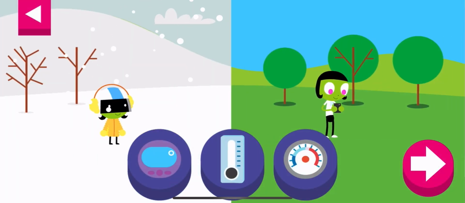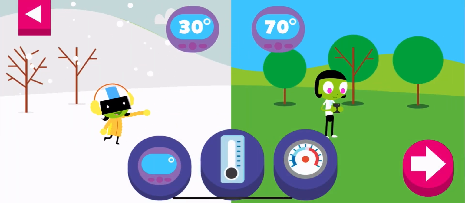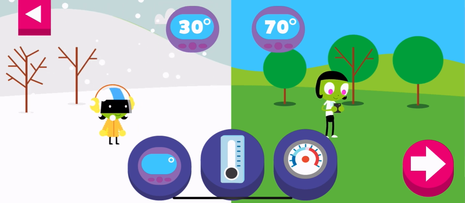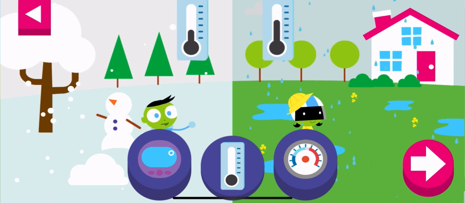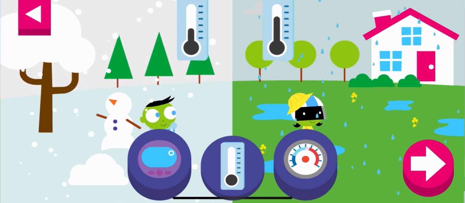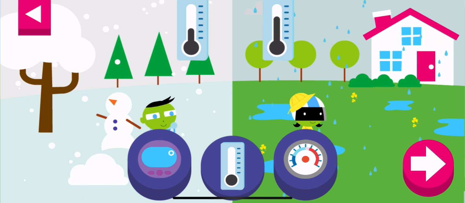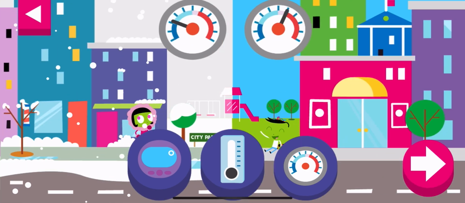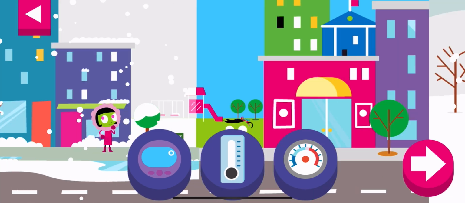Tap on a thermometer. The higher the number on the digital thermometer, the hotter the temperature. The liquid in the thermometer rises when the temperature is warm or hot. Look where the needle stops on a dial thermometer.